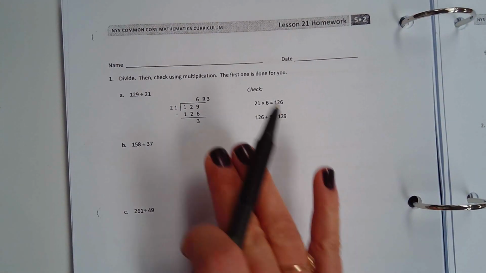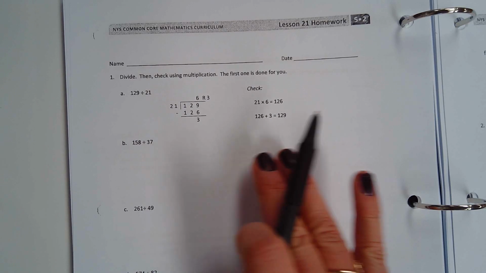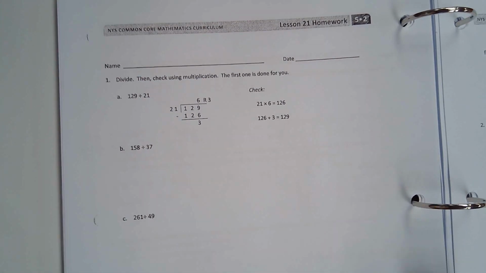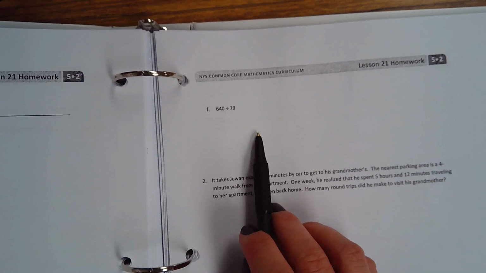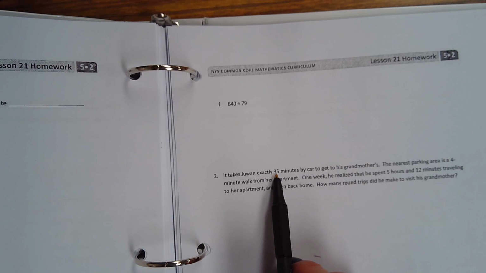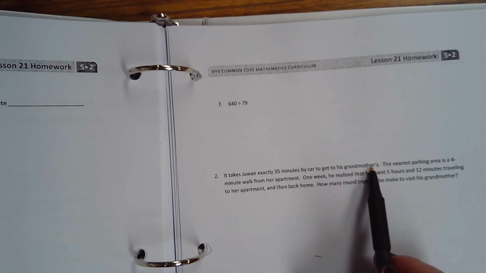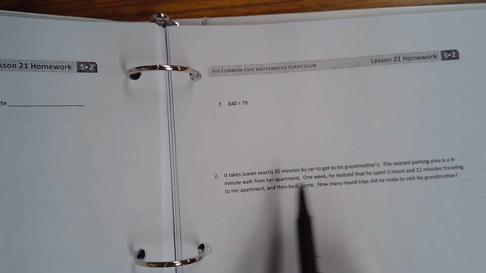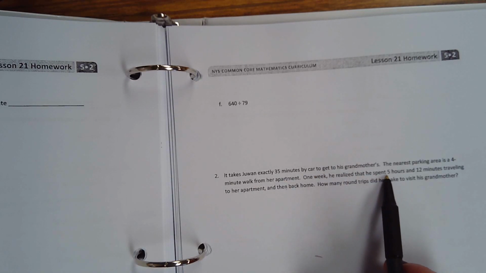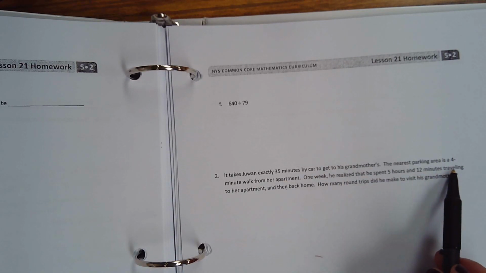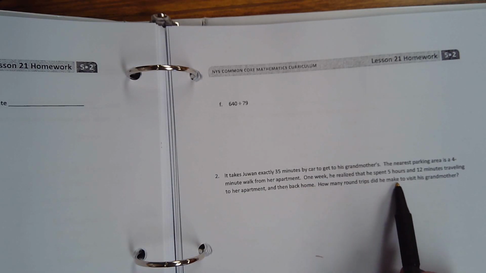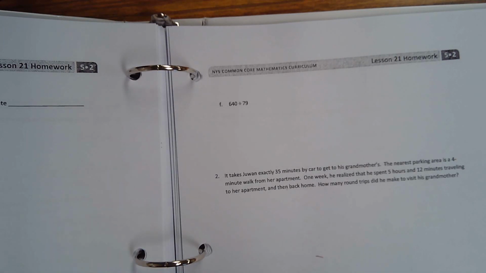Now on your homework, remember: estimate, divide, check, estimate, divide, check. And one more for good measure. It takes Juan exactly 35 minutes by car to get to his grandmother's. The nearest parking area is a 4-minute walk from her apartment. One week, he realized that he spent 5 hours and 12 minutes traveling to her apartment and then back home. How many round trips did he make to visit his grandmother?